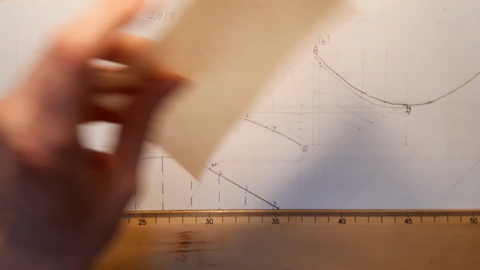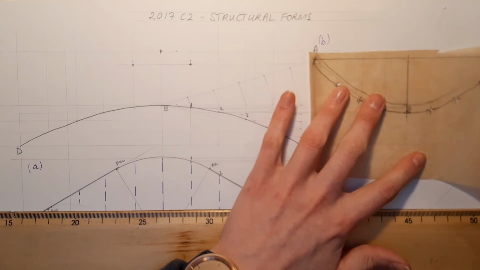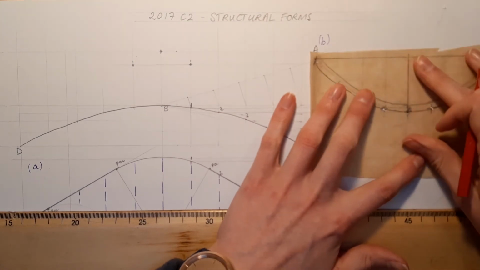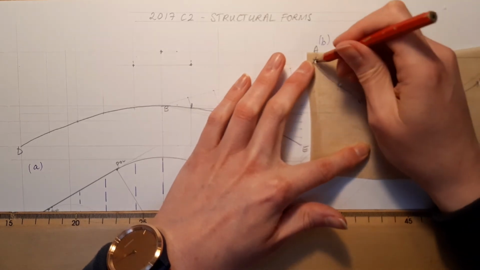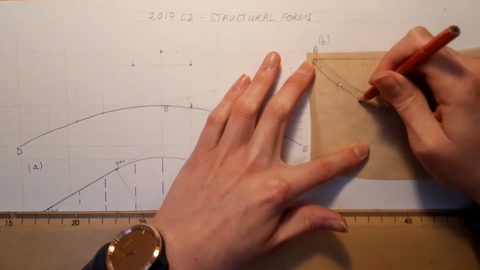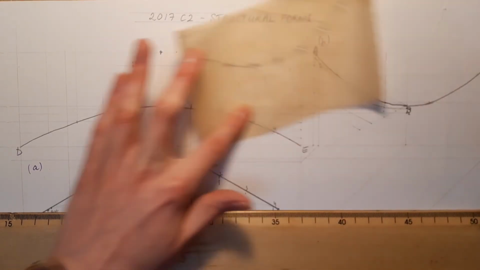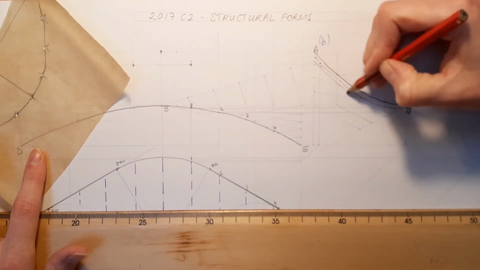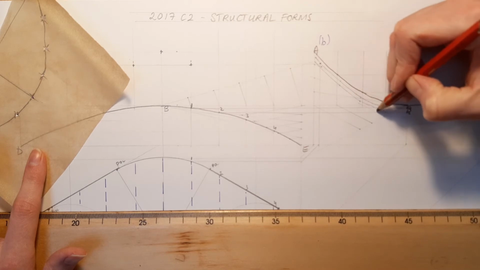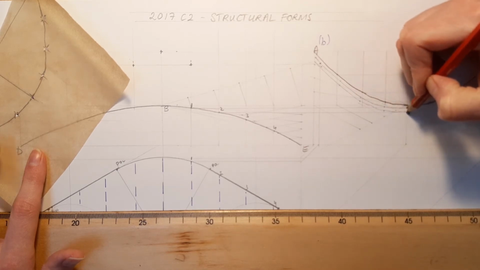And I'm going to grab my tracing paper, put it on point 2, put it on the center line as best I can, and poke the points through for a second time. And as you can see, the curve is moving down a couple of millimeters every time.